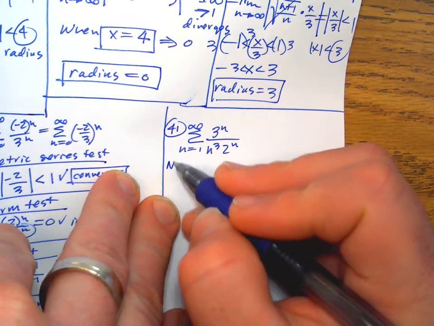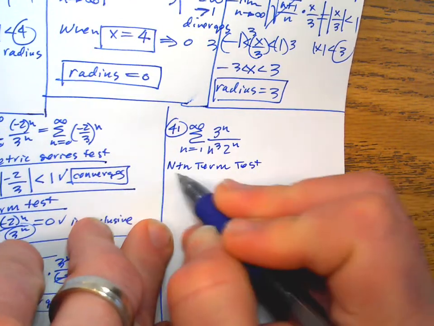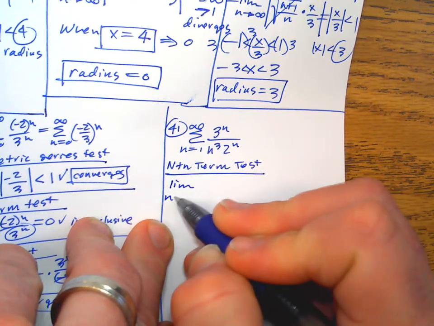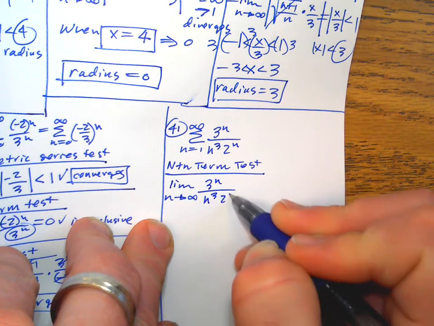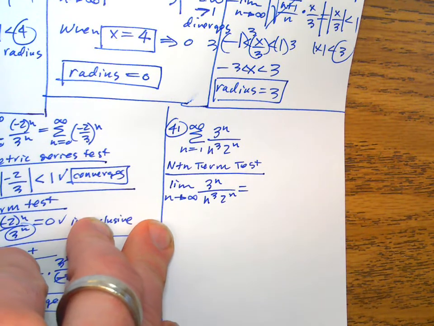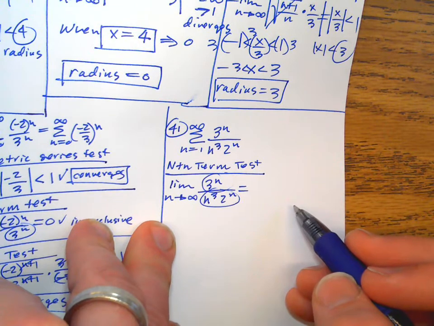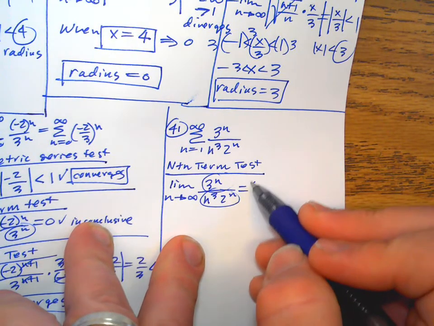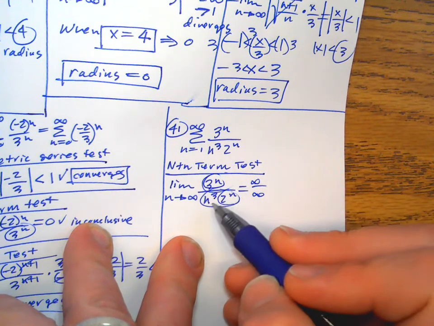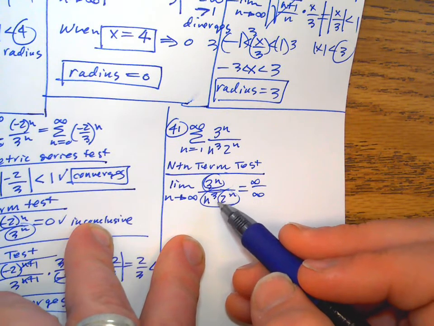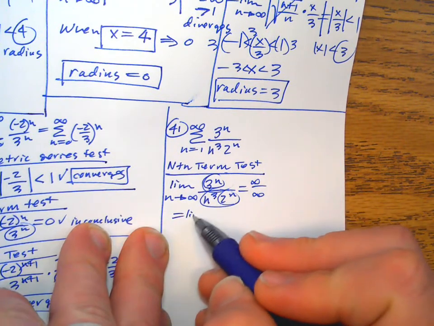41, we try the nth term test. I want you to write out the name, show the work, very officially, limit as n goes to infinity, 3 to the n over n cubed 2 to the n. Now, the dominant terms, well, we got both of these. And we get infinity over infinity. I think it's hard to decide. I mean, this guy dominates this guy, but it's getting multiplied by a cubic at the same time. So maybe we actually do need to do L'Hopital's rule this time.